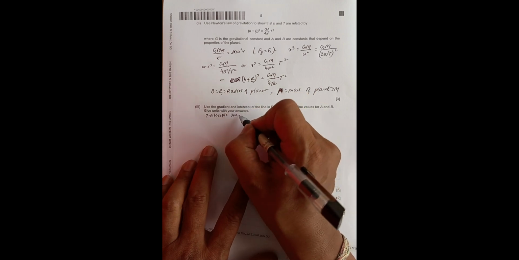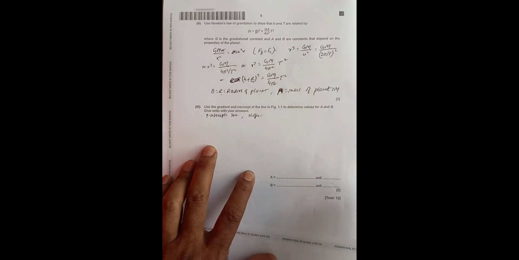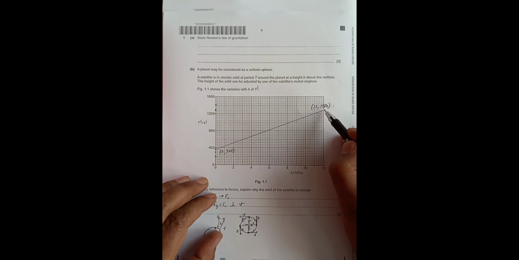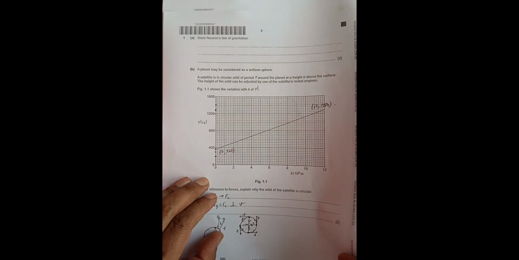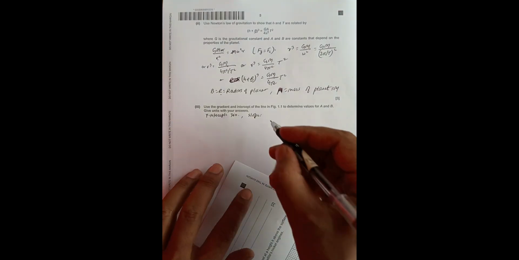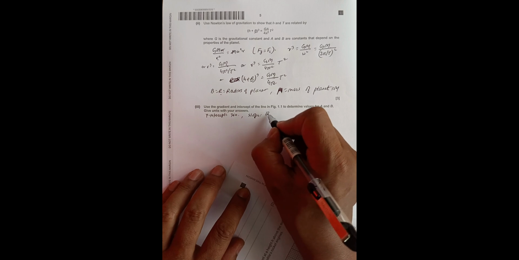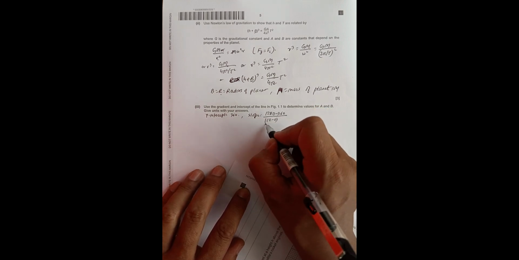360, and then our slope is equal to y2 minus y1 by x2 minus x1. So it should be (1280 minus 360) by (12 minus 0), into 10 to the power 6.